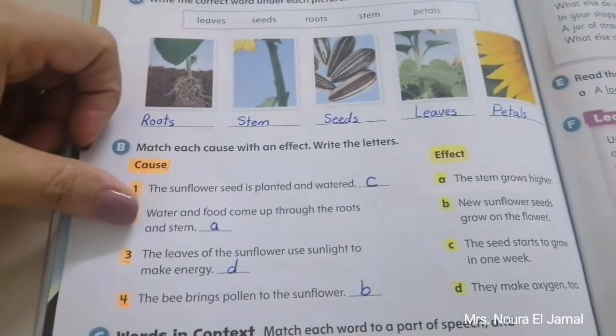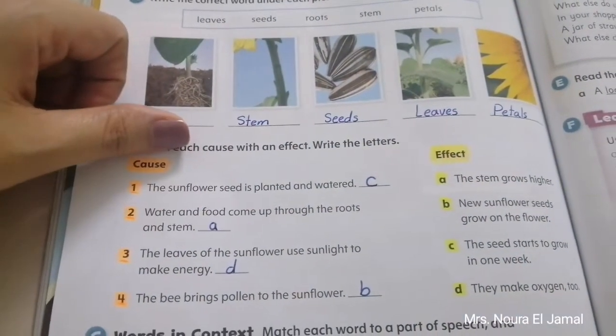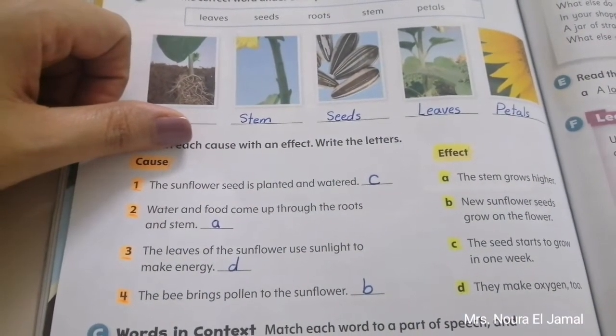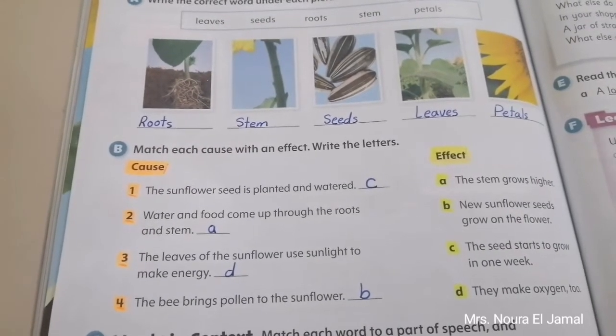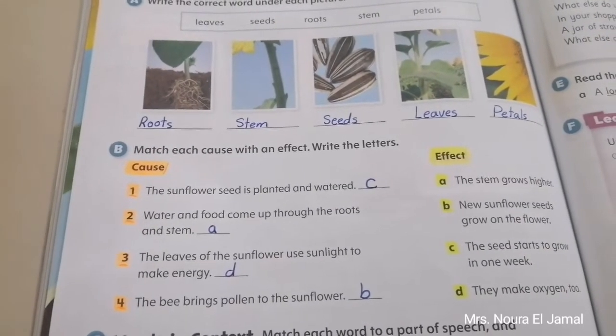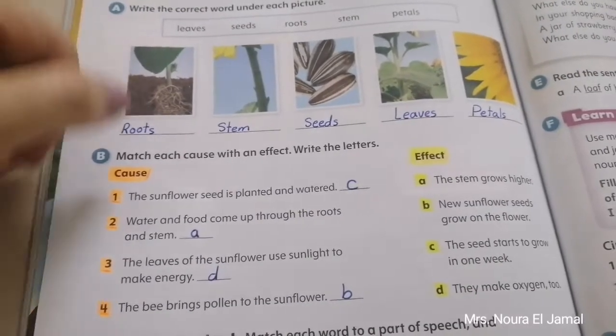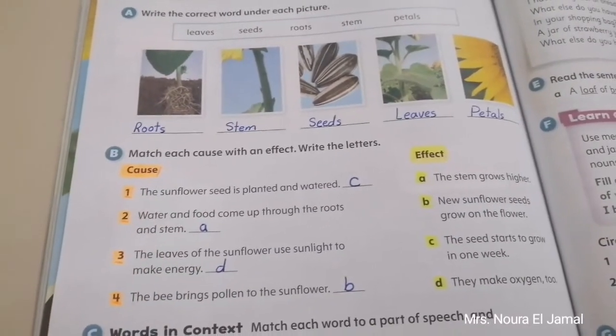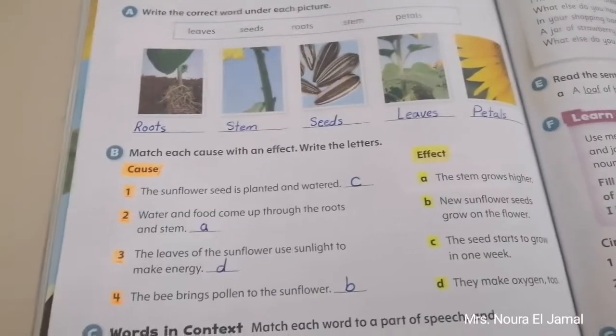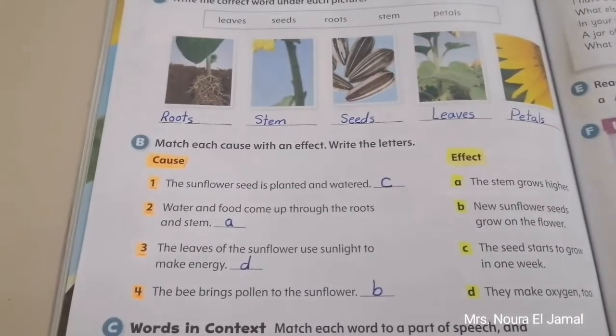Number 2. Water and food come up through the roots and stem. What's the answer? The stem grows higher. Letter A. Number 3. Answer with me, okay?